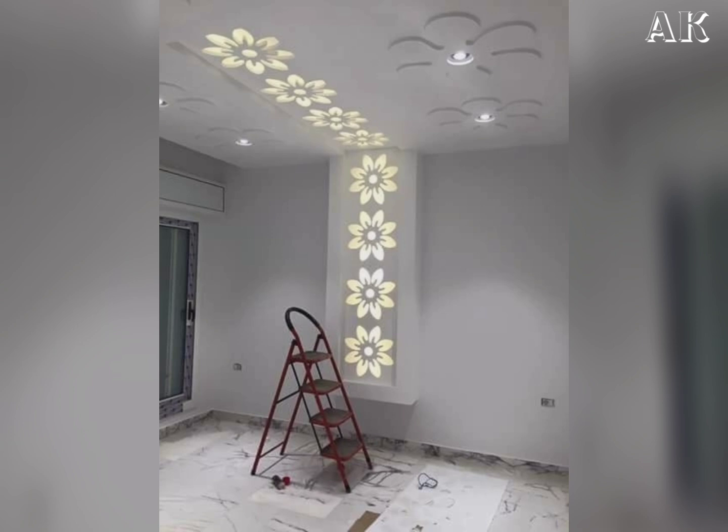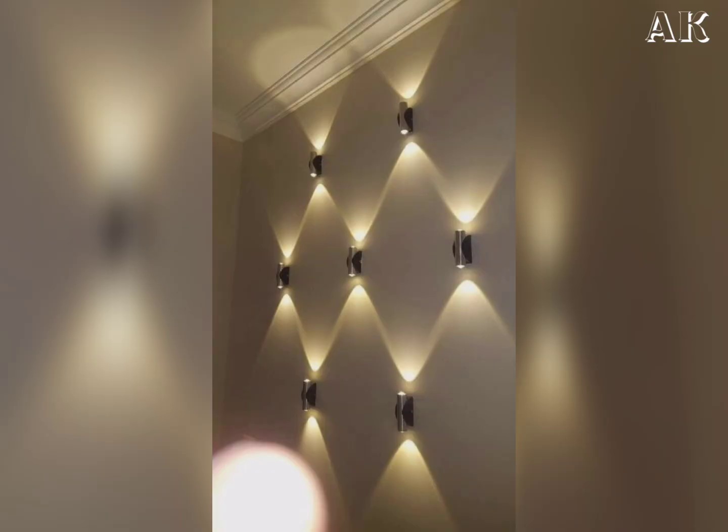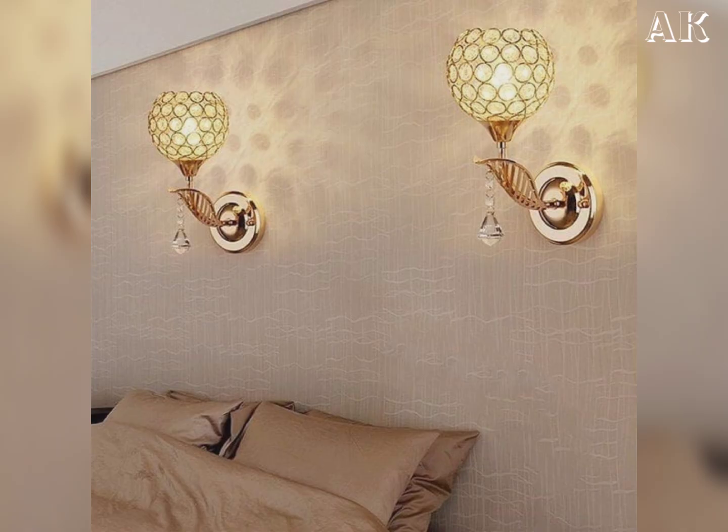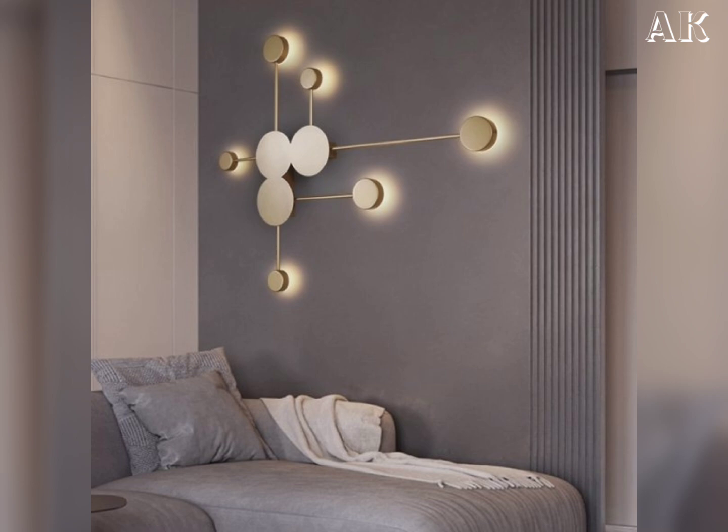So understanding the science behind the lighting and its impact on a space can help homeowners and designers create a functional and inviting atmosphere in any room. So in this video we will discuss the different types of lighting designs, the functional lighting for various spaces, and how to choose the right light for your home.